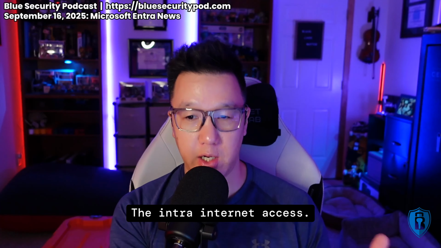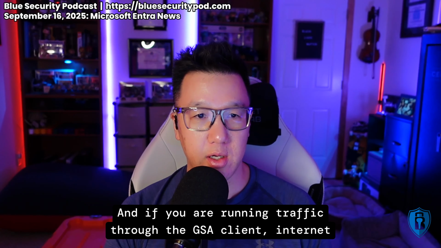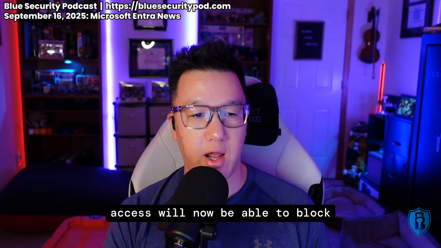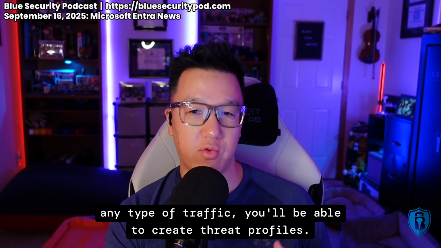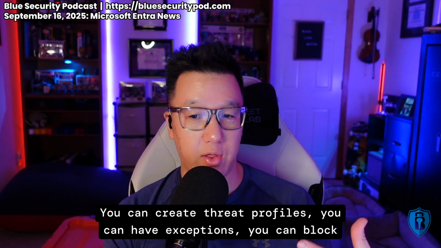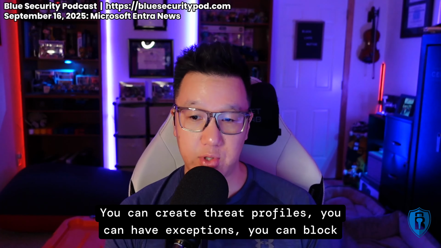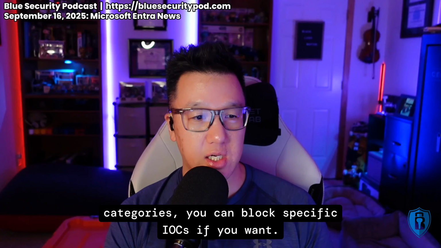And so the entire threat intelligence platform, all the stuff that we get, will be included as part of the Entra internet access. If you are running traffic through the GSA client, internet access will now be able to block any type of traffic. You'll be able to create threat profiles. So that's kind of new as well. You can create threat profiles, you can have exceptions, you can block categories, you can block specific IOCs if you want.